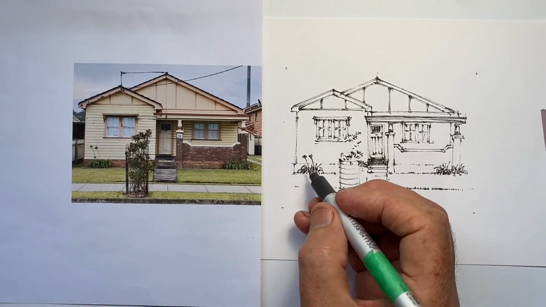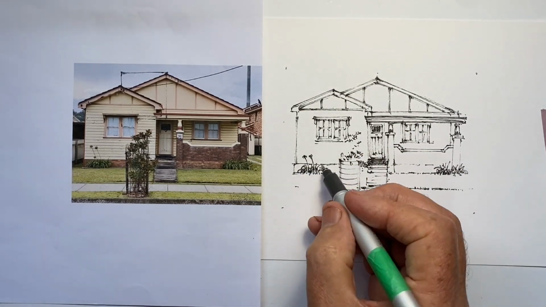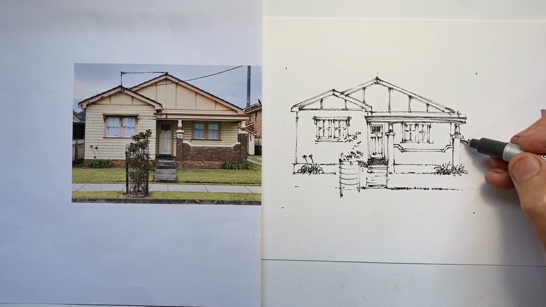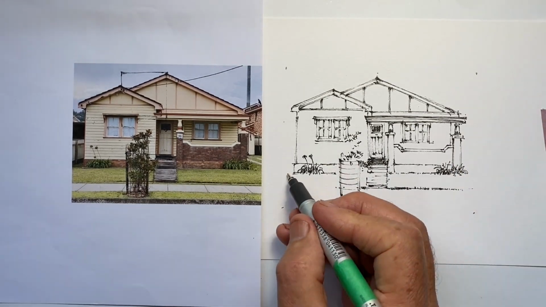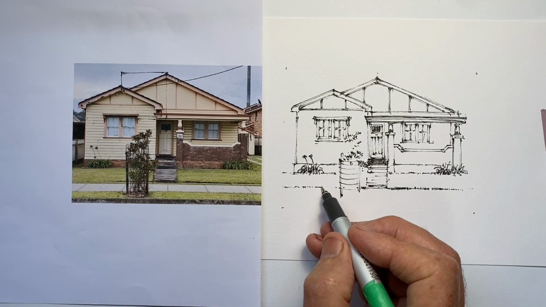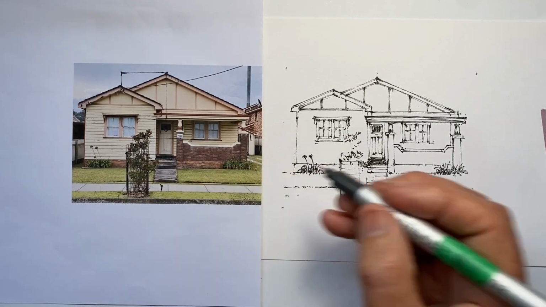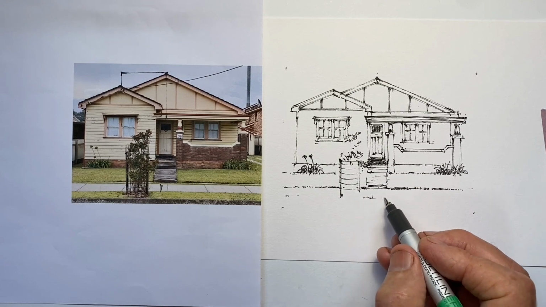And now I do these agapanthus shrubs, plants, trying to draw the effect of them. I have quite a few videos on drawing clumping plants such as this that have long strappy leaves coming out from a center point. A lot of grasses are like this as well.